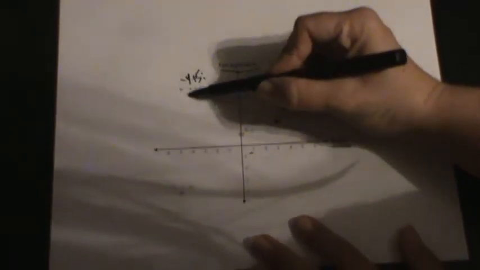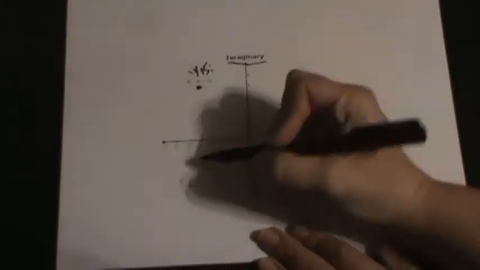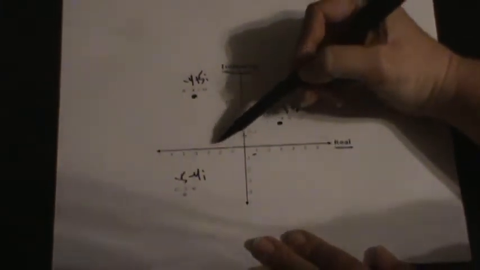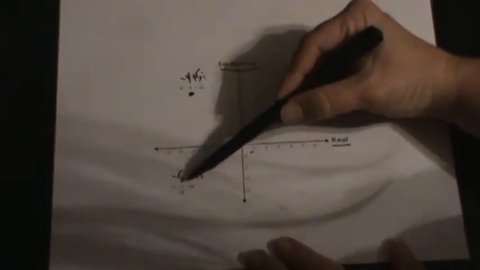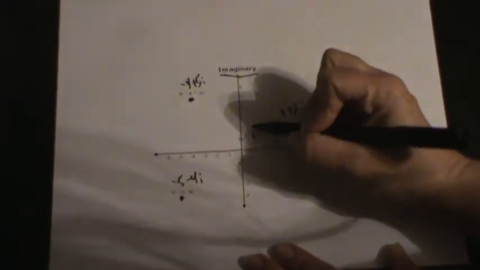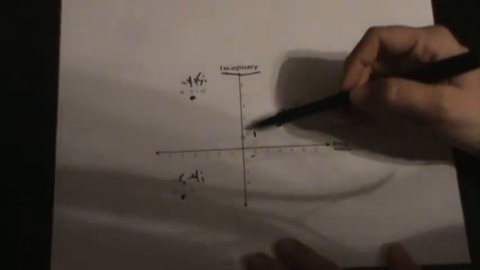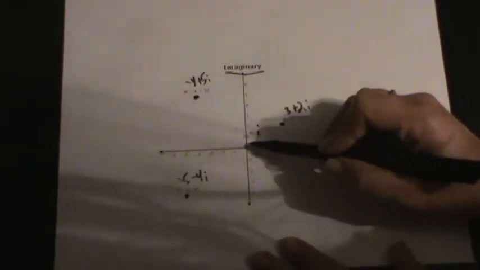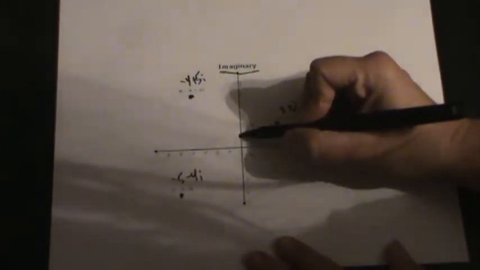Over here we have B at negative 4 plus 5i. Negative 4 is the real number, so I go left 4. 5 is the imaginary number, so I go up 5 and put a dot. C, I have negative 5 minus 4i. So the real number is negative 5, so I go left 5. The imaginary is negative 4, so I go down 4 and put a dot. Last one I have here, D, it's just an i. Because there is no real number, I don't go over any, and the number understood to be in front of i is just 1, so then I go up 1 and put my dot.